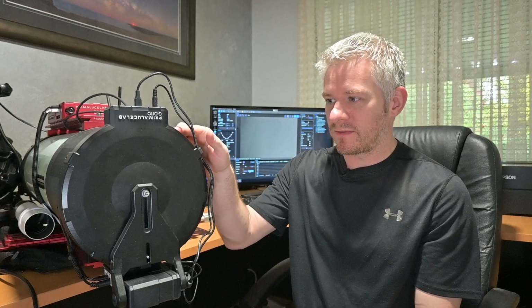So right there, the weight of the actual flat panel itself, and there's a little bit of, as you can see, backlash in the gears there. So the moment the weight gets a little bit too much for the mesh of the gears, it will slightly jump.